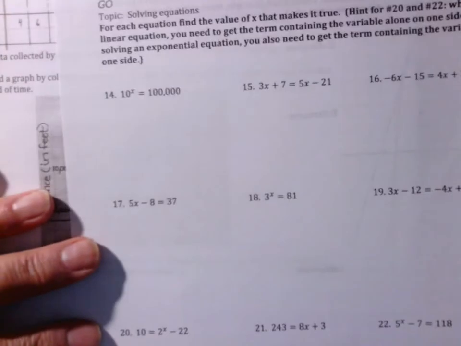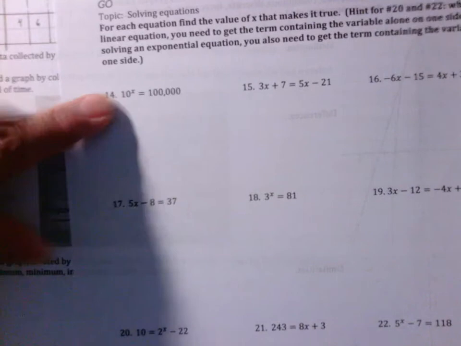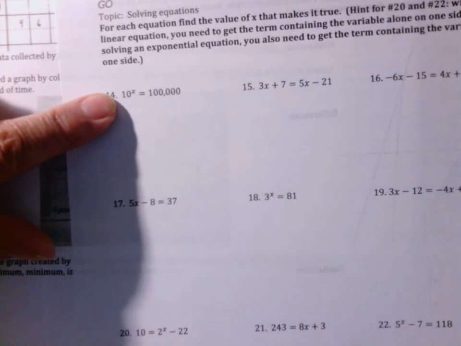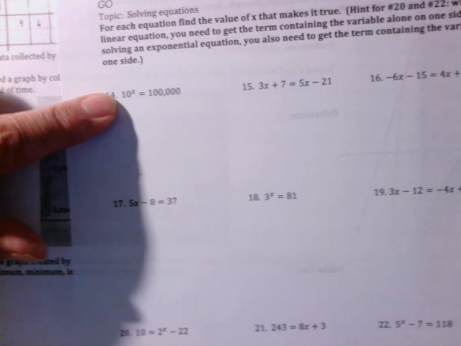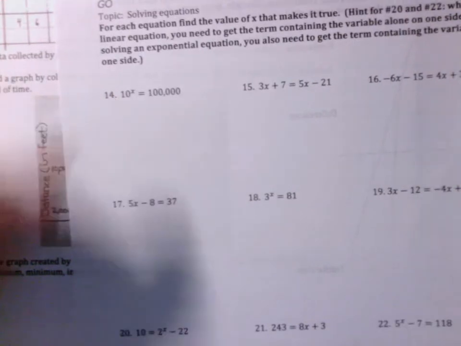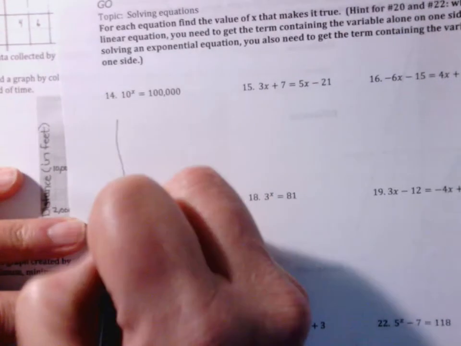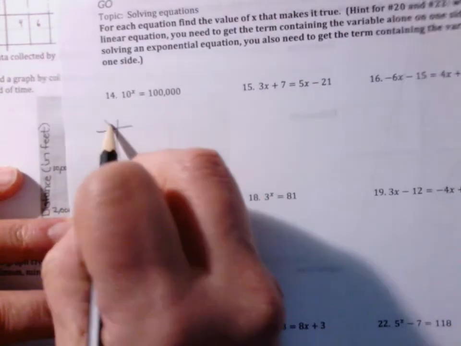Here are our graphs, and here is go. Let's see if we can do the first one together. Most of these are solving equations in the way that we've been practicing in class, but this one looks a little bit different because x is in the exponent. And we haven't done any kind of algebra that would allow you to solve for that. So I'm just going to do some experimenting, and I'm going to make a table of values.